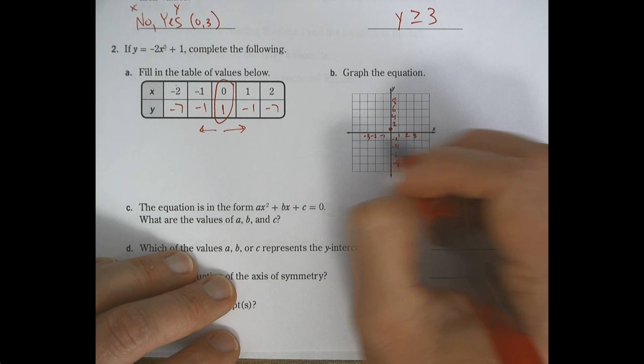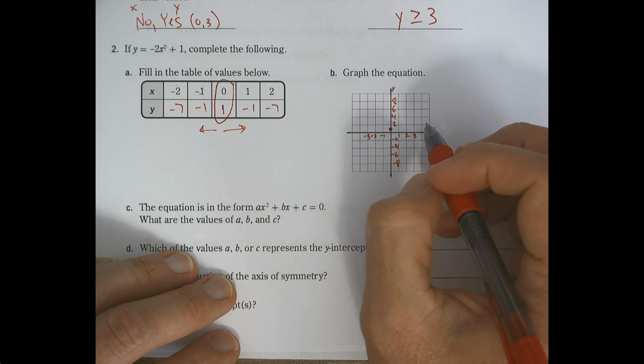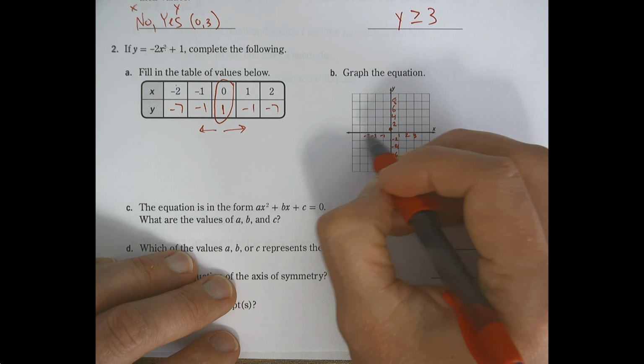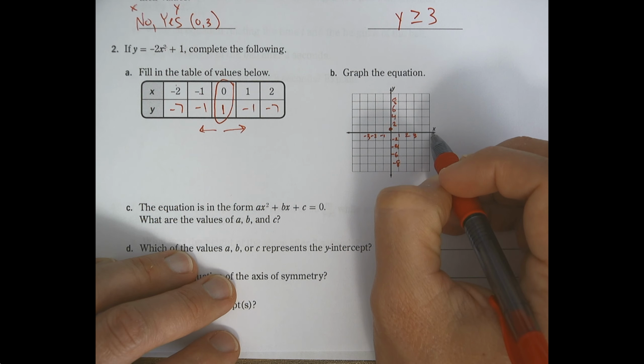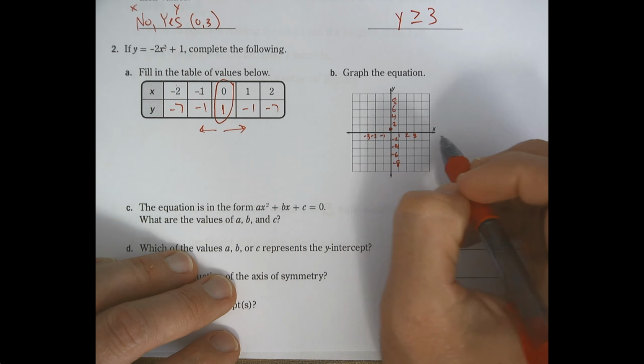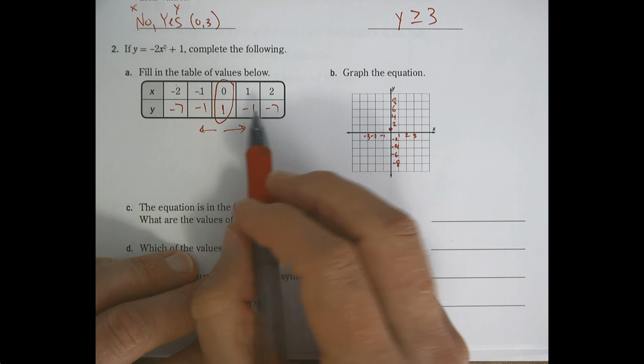Remember that the units that you count by don't have to be the same, but whatever you do in the negatives of the x, you would have to count by the same thing in the positives. That can't change. But your x and your y in terms of what you're counting by per box do not have to be the same.